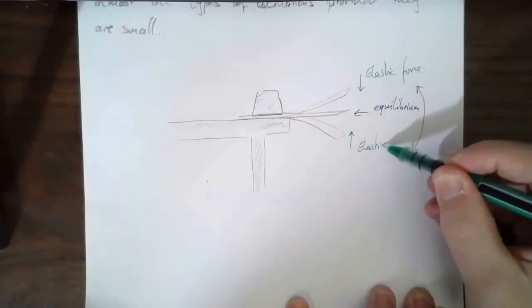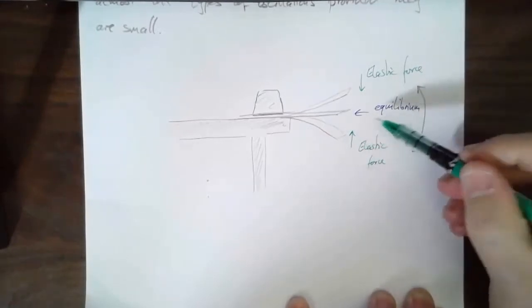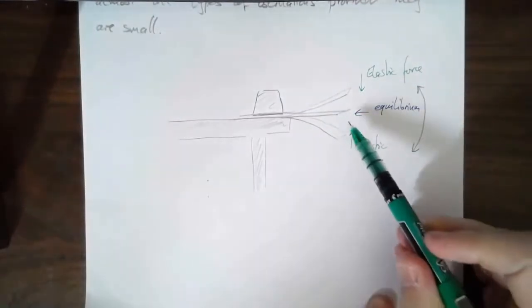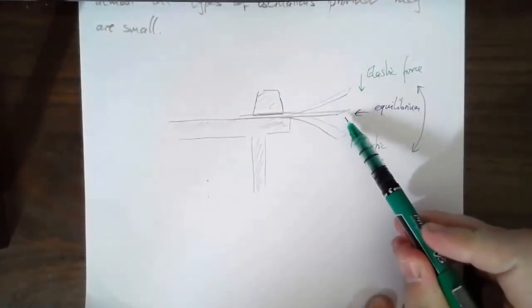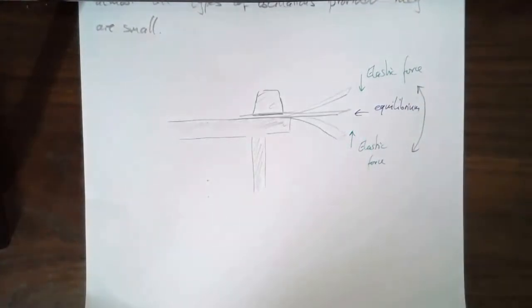So the elastic force in the ruler is a restoring force. It points towards an equilibrium position, while at the equilibrium position there is no force on it. Now, is this a linear restoring force? Probably not. I have no reason to think that it would be. But maybe it can be approximated as a linear restoring force. So let's look at that in a bit more detail.